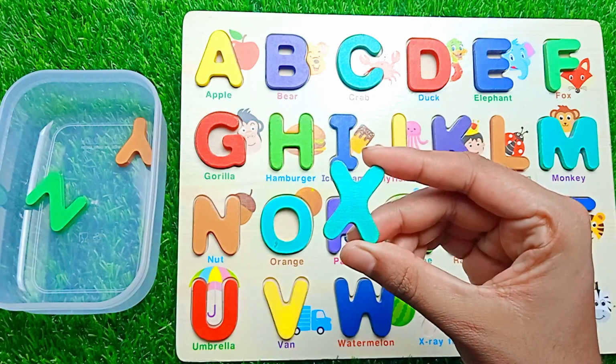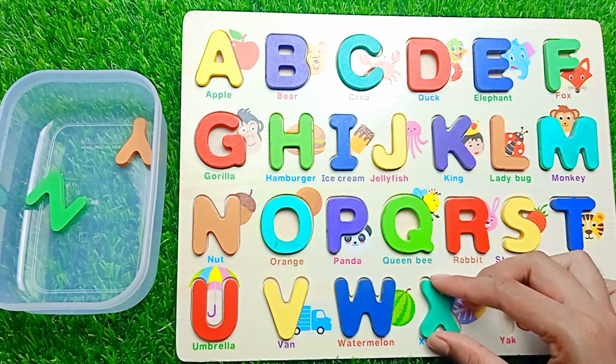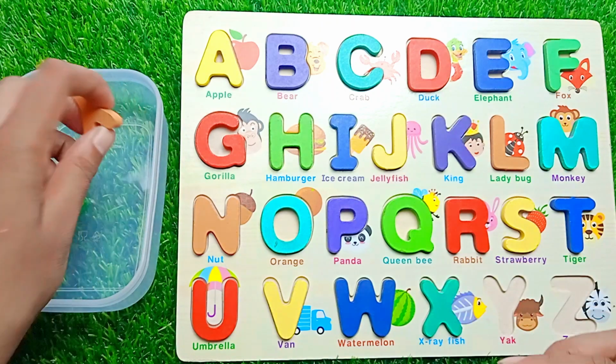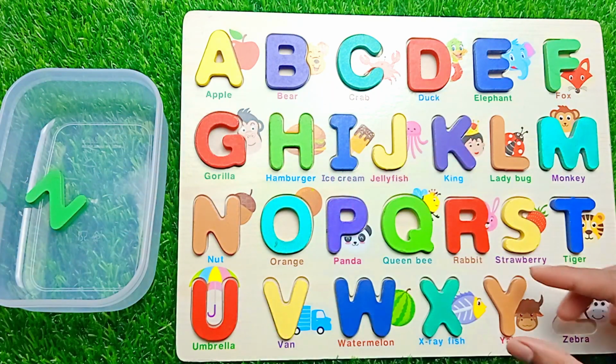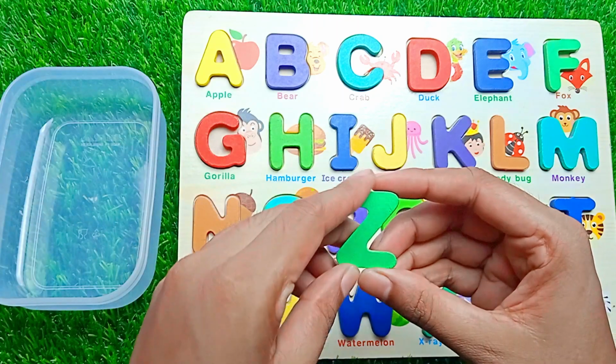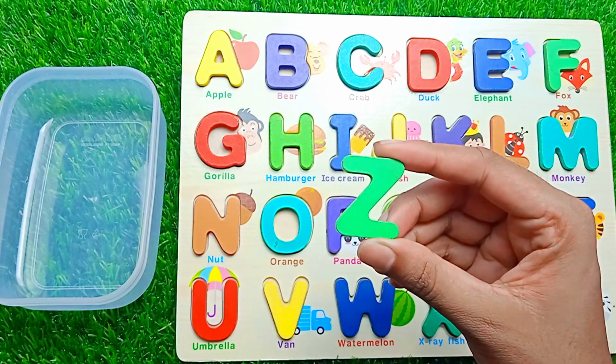X. X is for X-ray. Y. Y is for yak. Z. Z is for zebra.